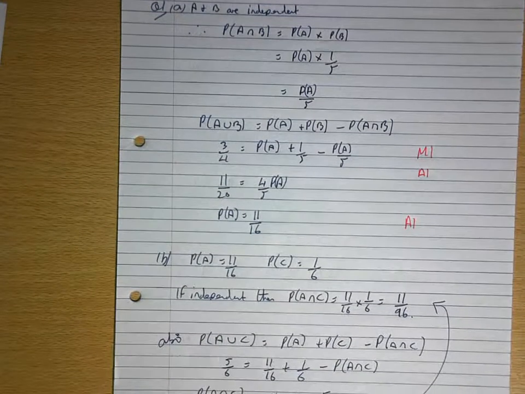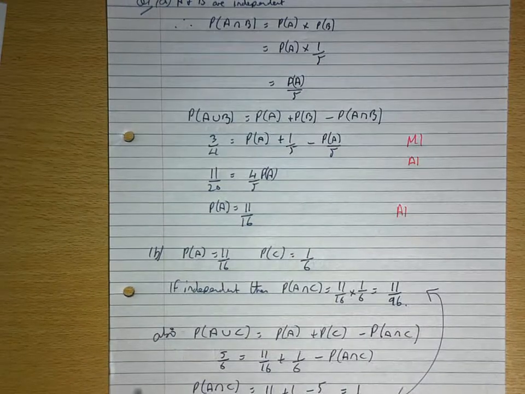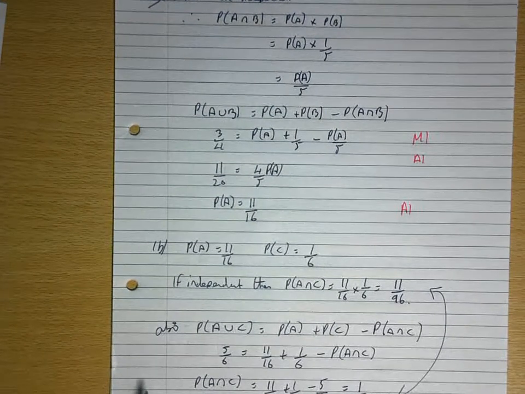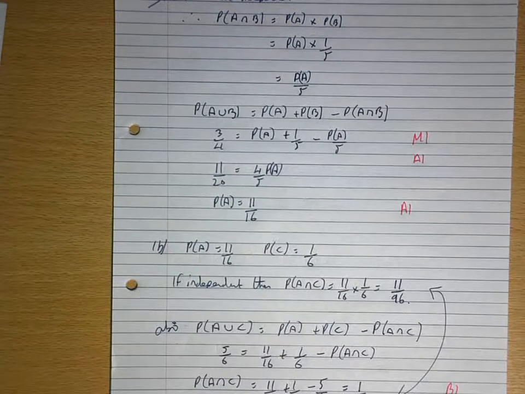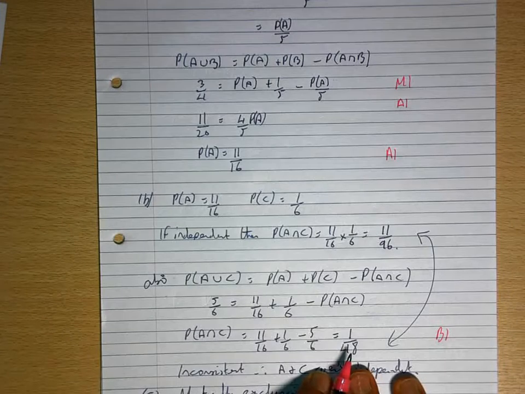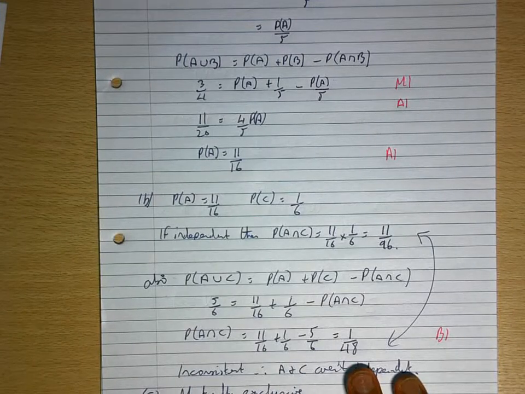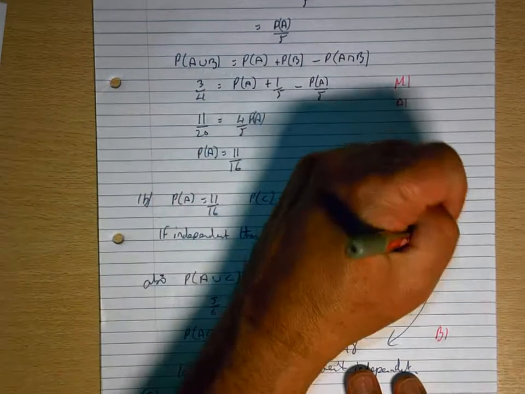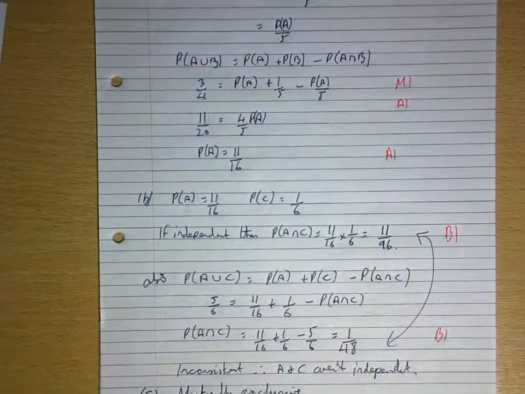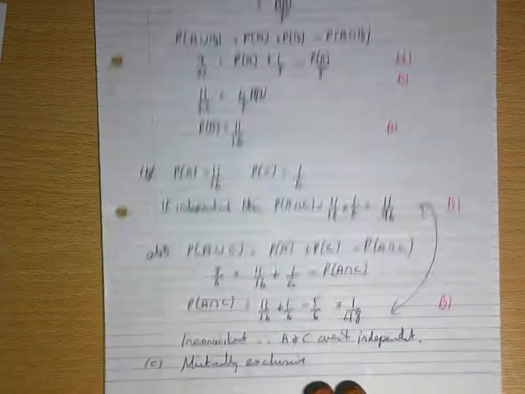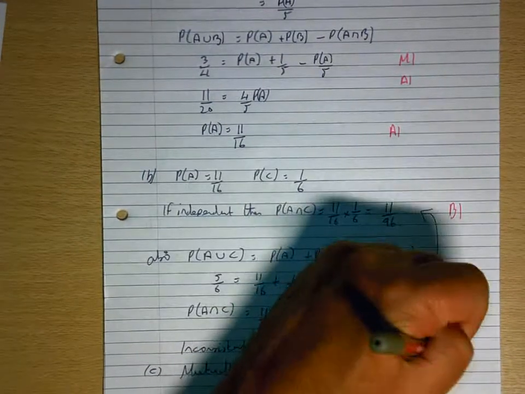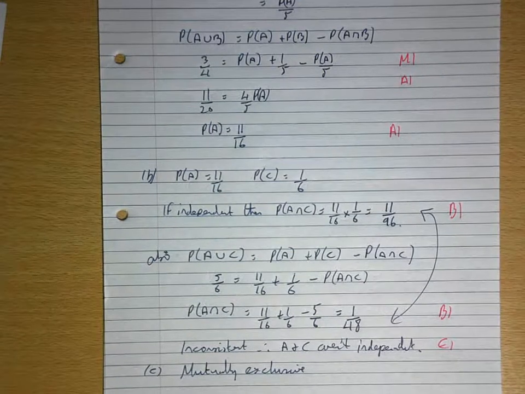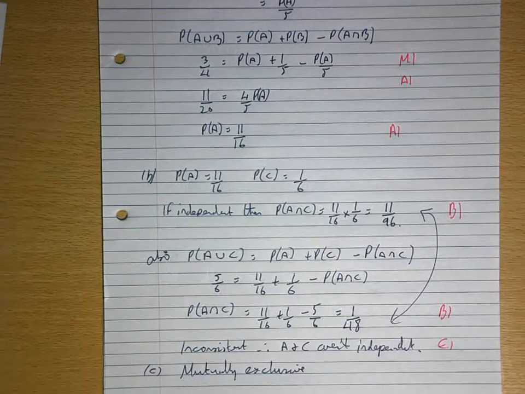For the second, there's a B mark, a standalone mark for figuring out the 1 out of 48 using the general addition rule. There's 1 mark for getting the 11/96 from the multiplication rule, and there's an explanation mark for showing that they're different, so they aren't independent.